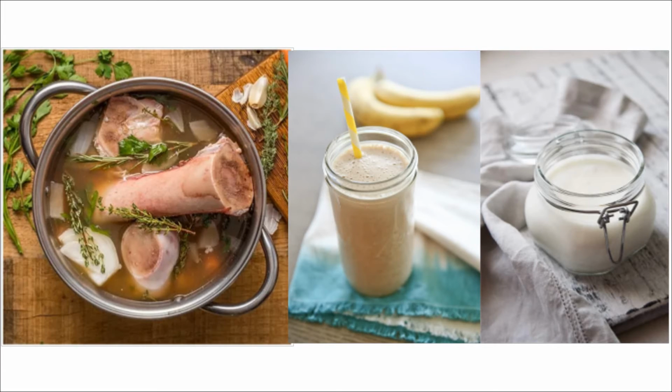Thus, using such an approach, it is possible to indicate the presence of any protein, because peptide bonds are a universal feature of all proteins. You can try it with some protein-rich liquid food, bone broth, protein shakes or yogurt.